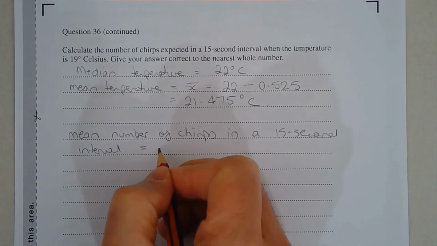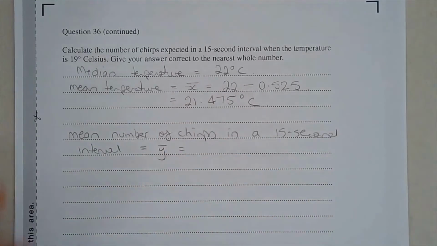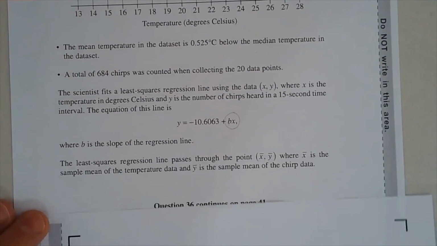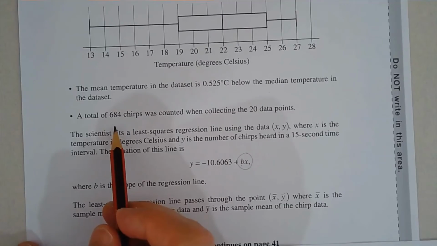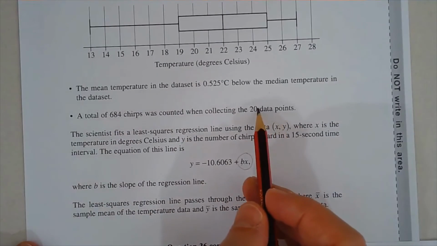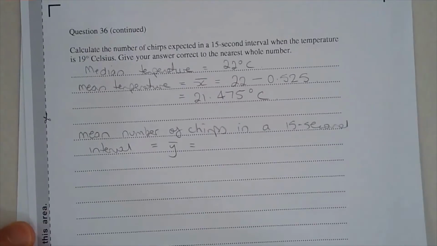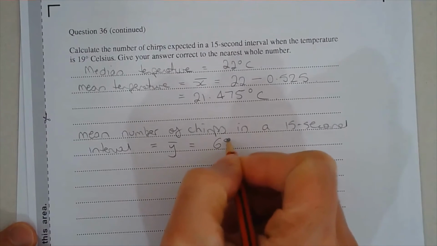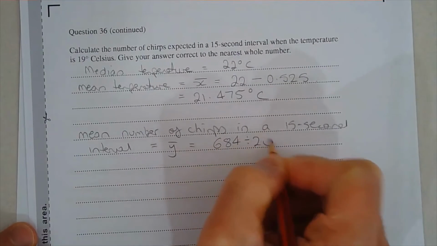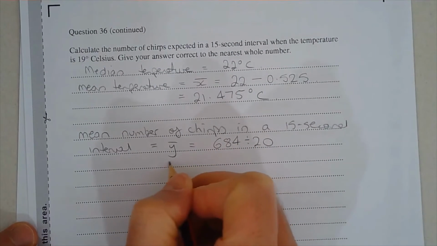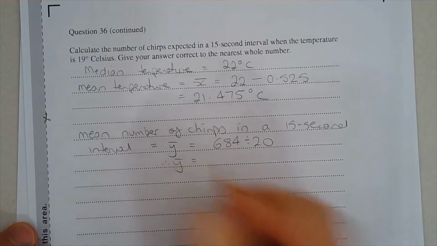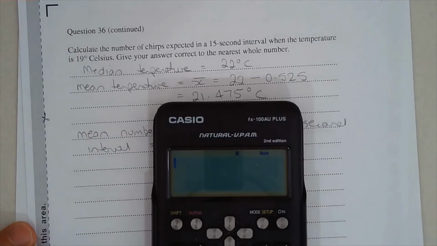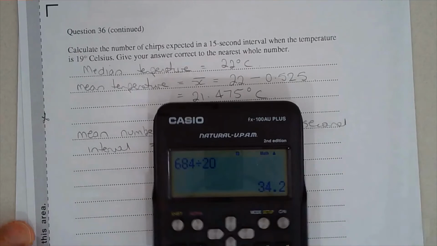That's in fact equal to y bar, which is equal to 684 divided by 20. And we get 34.2.